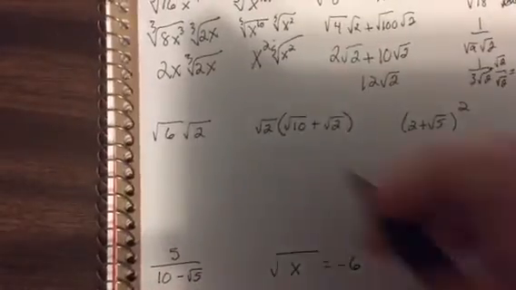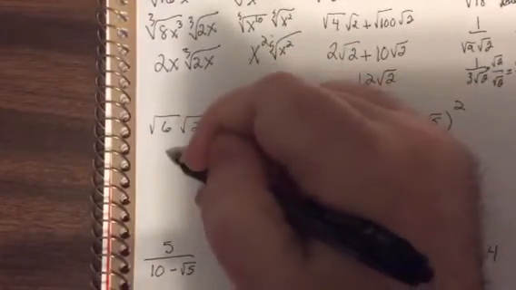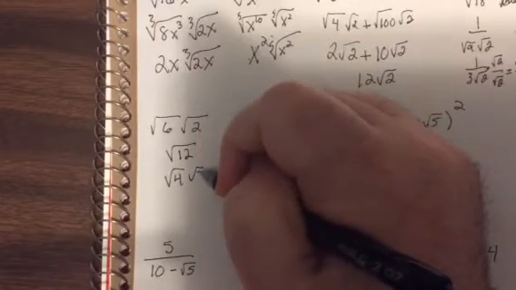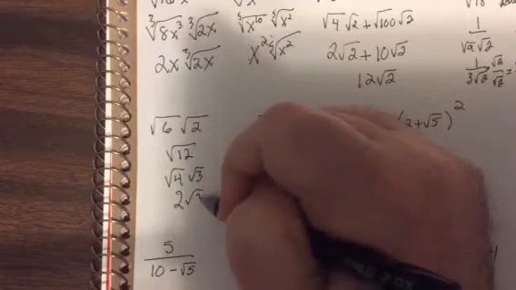Now this one, let's see, multiply, same index, so you can just combine it. And then what square root would it be? 4 and 3. So it'd be 2 square root of 3.